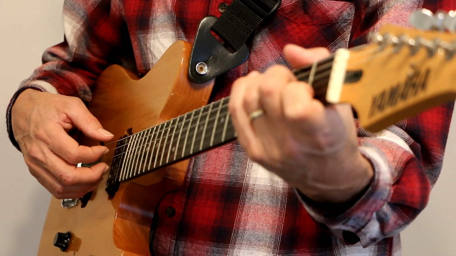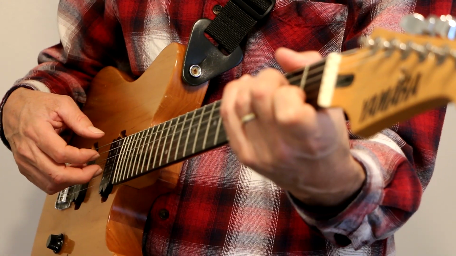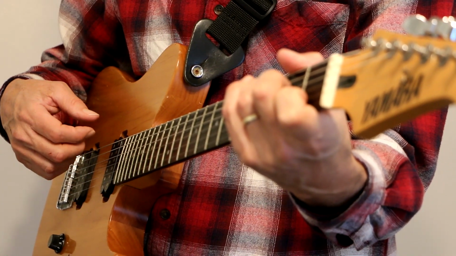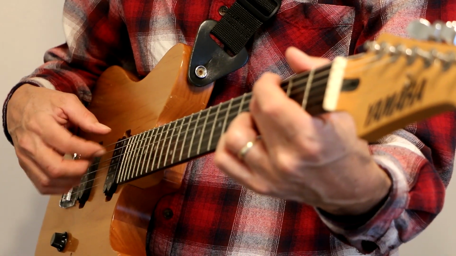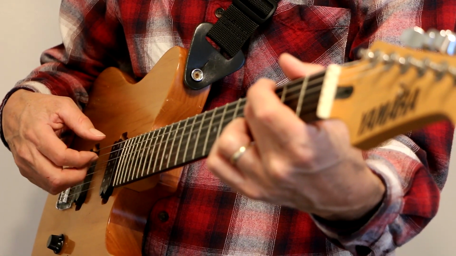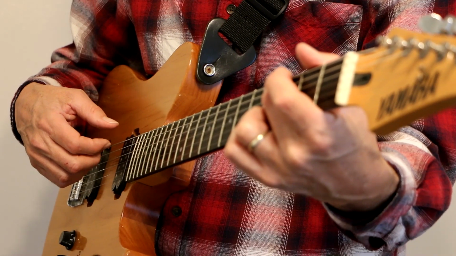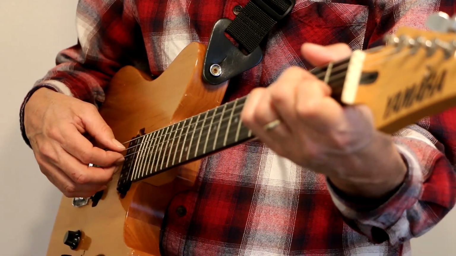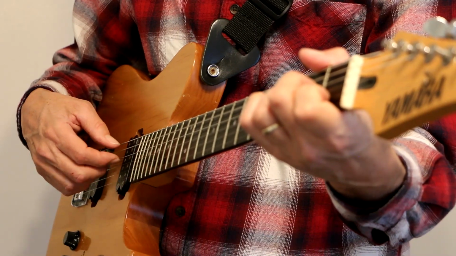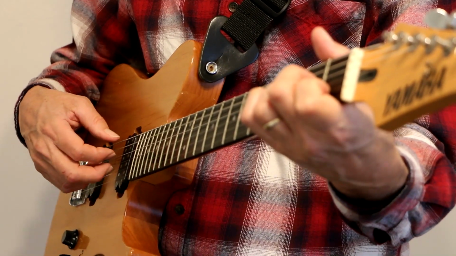And then on G, I'm going to skip over the A string now. Same picking pattern. A minor, my thumb goes back to the A string, and I do that twice.